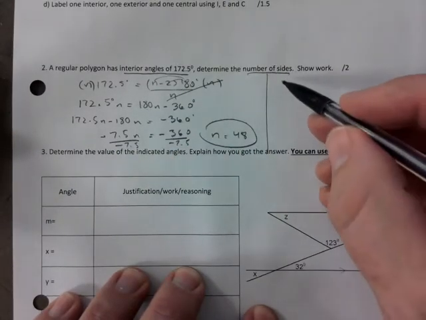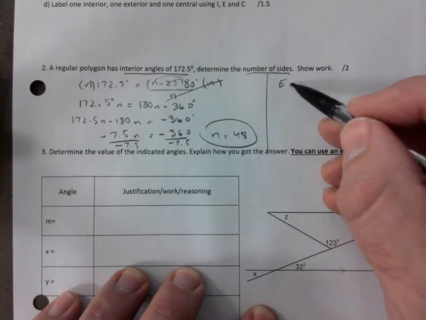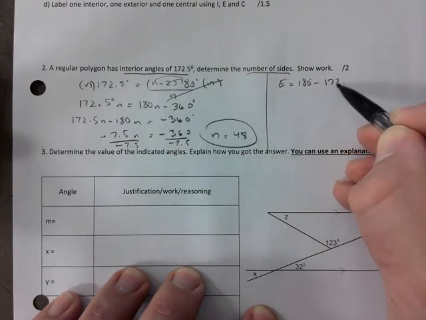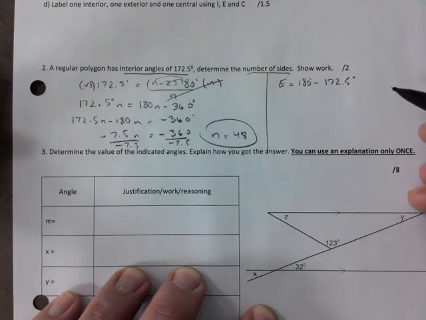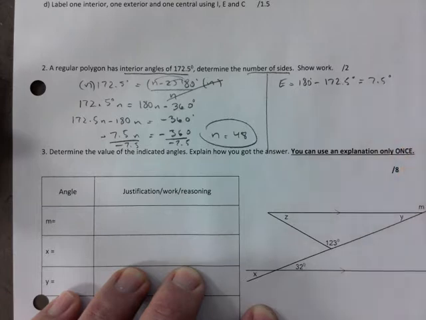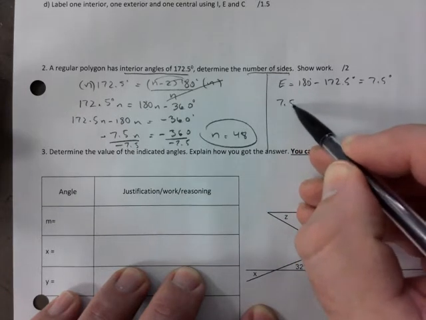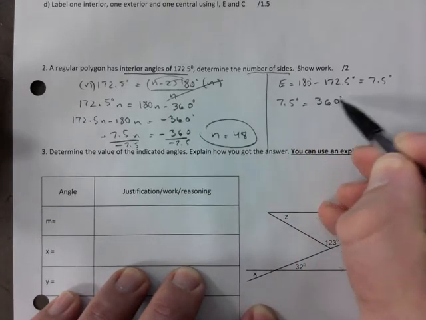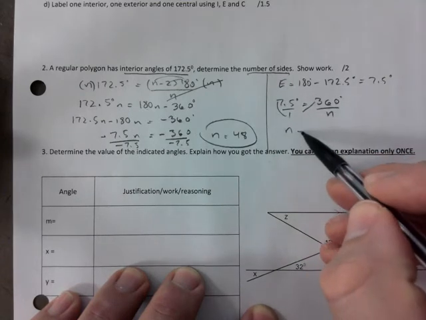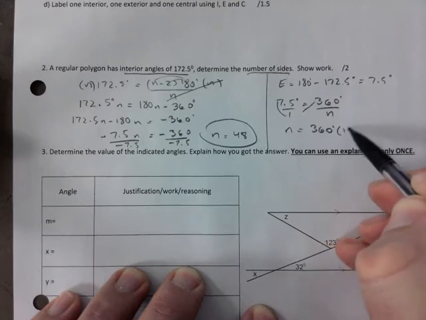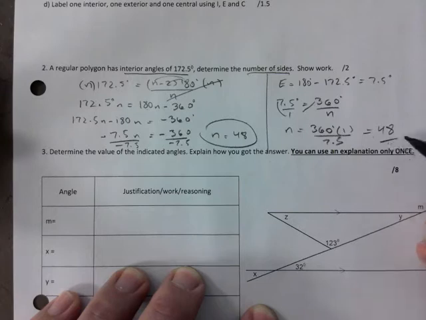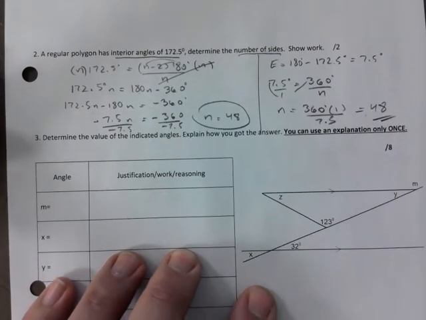A lot of you used the other method, right? Your exterior angle is going to be 180 minus the 172.5, and that gives you 7.5 degrees, right? And then you use the formula for exterior angle, which is 360 over n. Put a 1 there, you cross multiply and divide. I was very happy with the amount of steps you showed. So that was well done overall.